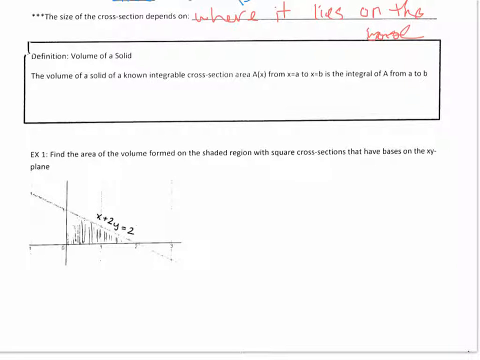So then we want to find the volume of a solid. The definition: the volume of a solid of a known integrable cross-section area, A of x, from a equals x to b equals x, is the integral of A from a to b. Just to make it really clear, integrable is a word, it's not a typo. It is a function that you're able to integrate.